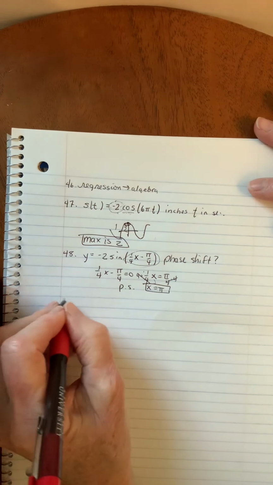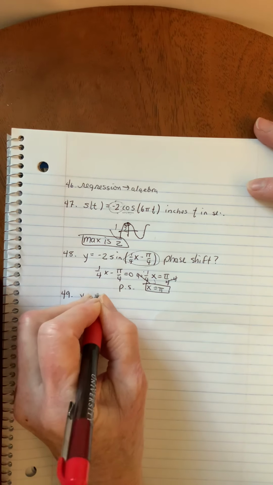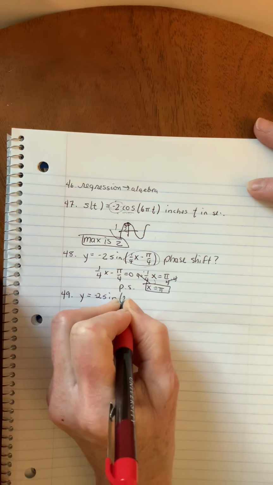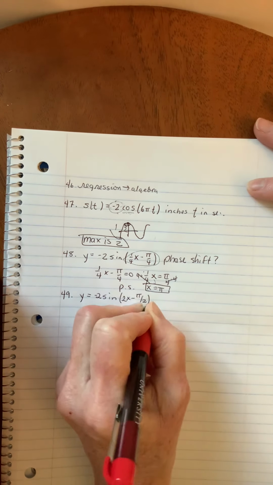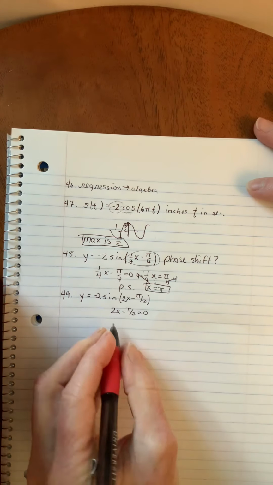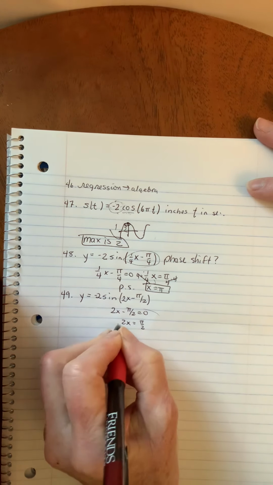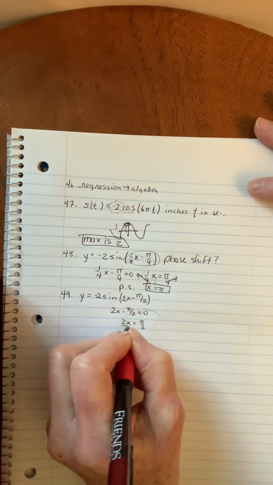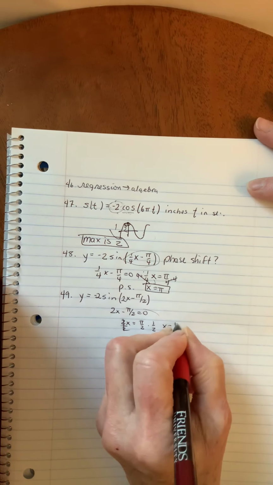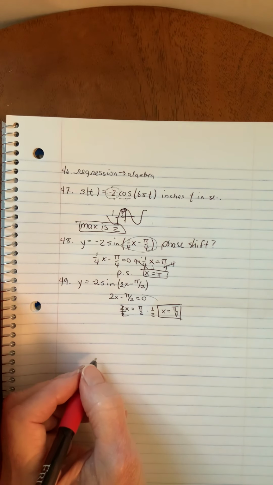Next one. Here is same instructions, different question. Y equals minus 2 times the sine. It's almost the same question too, but here's 2x minus pi over 2. Phase shift, 2x minus pi over 2 equals 0. Solve for x. So add pi over 2 to both sides. You get 2x equals pi over 2. Multiply both sides by 1/2, or divide by 2, which would be equivalent. So x equals pi over 4. So there's your phase shift on that one.